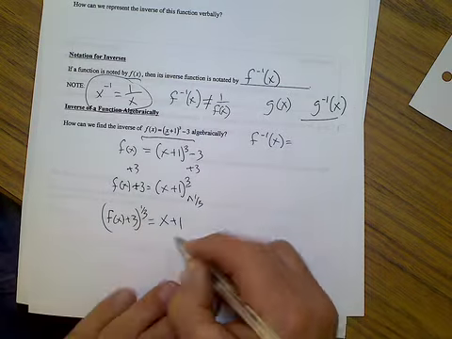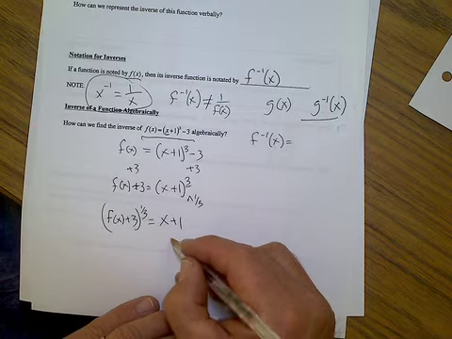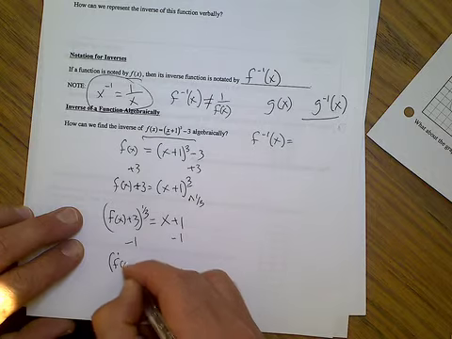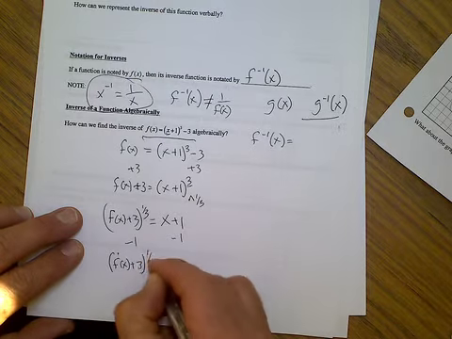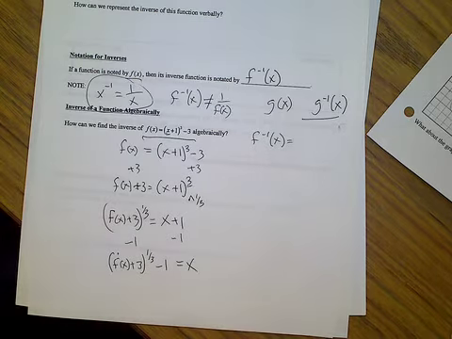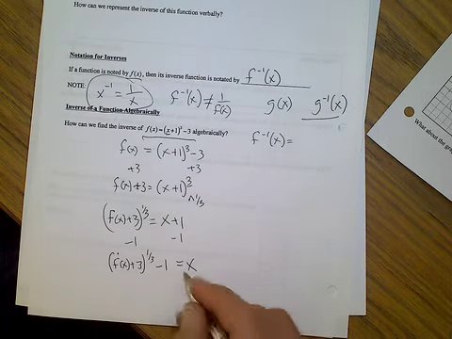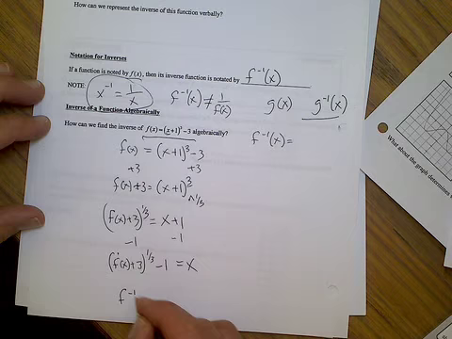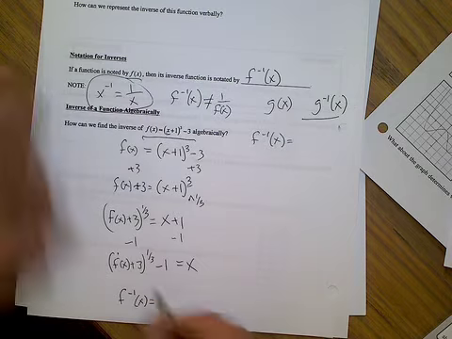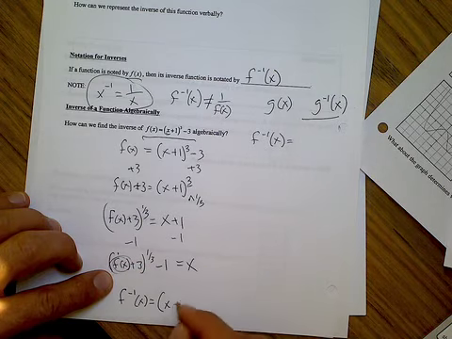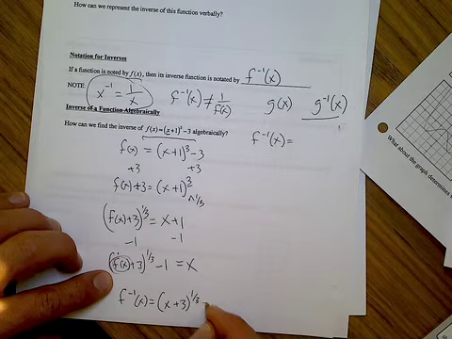Okay, and my last step is to then subtract 1, and I would have f of x plus 3 to the 1/3 minus 1 equals x. Now, this is algebraically the way you would solve it. One last step would be to write the notation using the inverse notation. So I would say f inverse of x equals this thing, okay? And then I'm going to call that x. So that's x plus 3 to the 1/3 minus 1.